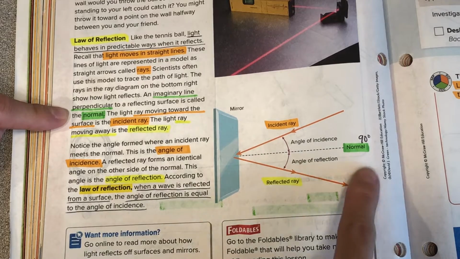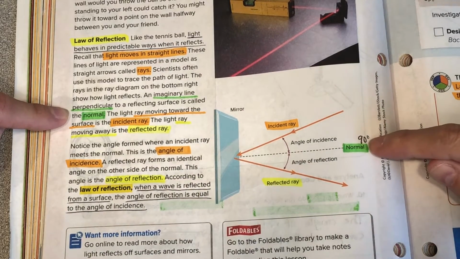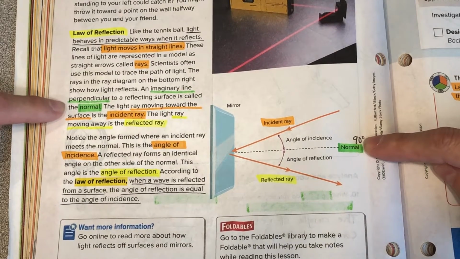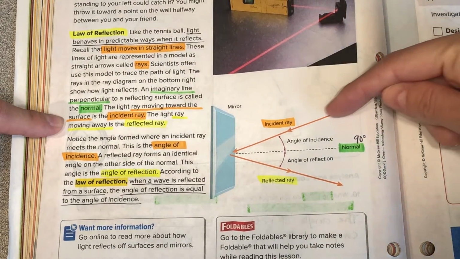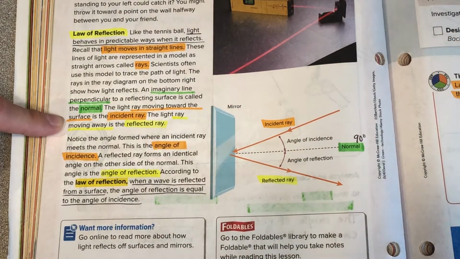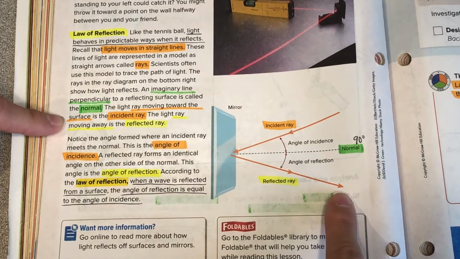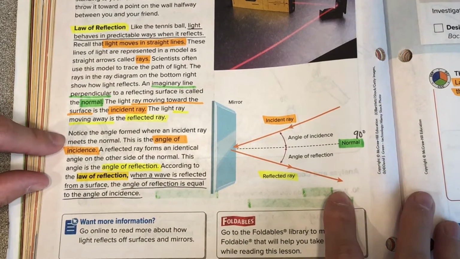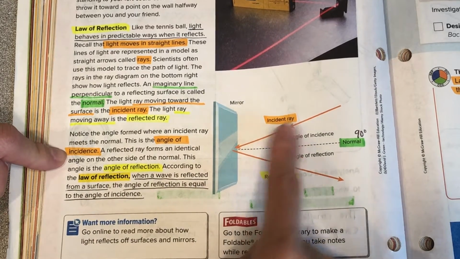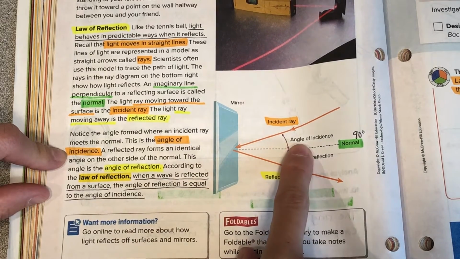Okay, you see how it comes in perpendicular to the surface, and it's always 90 degrees. That's what perpendicular is, if you remember from math. And the light ray moving toward the surface is called the incident ray. The light ray moving away from the surface is called the reflected ray. Notice the angle formed where the incident ray meets the normal. This is the angle of incidence right there.